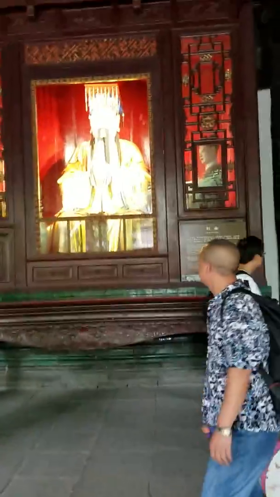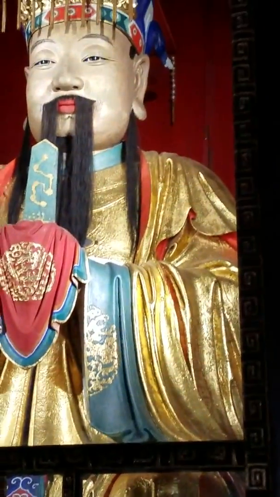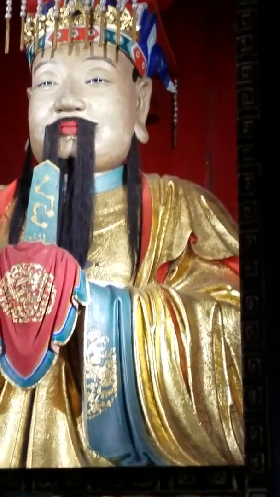This is Liu Bei. This is the big brother. If you look really closely, I don't know if I can zoom in, see how he's got the big ears? They always talked about him being a big-eared villain or big-eared this or that. You can see that there.